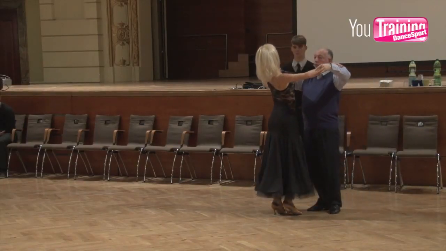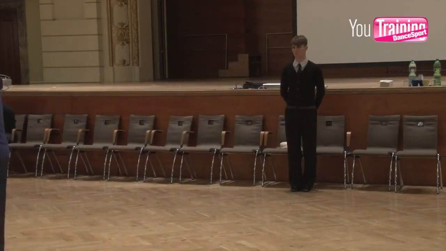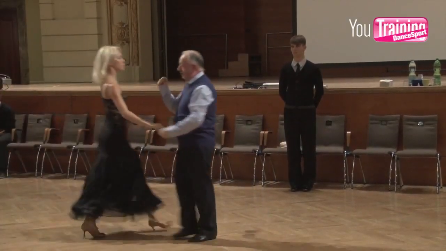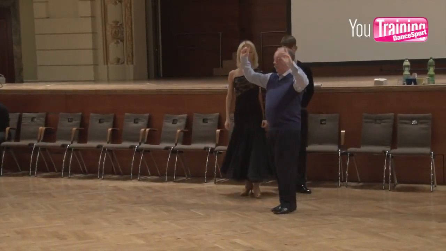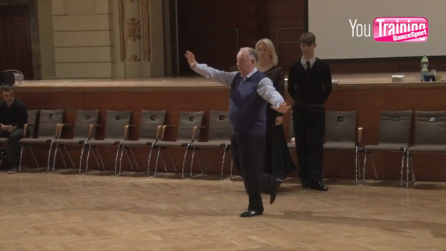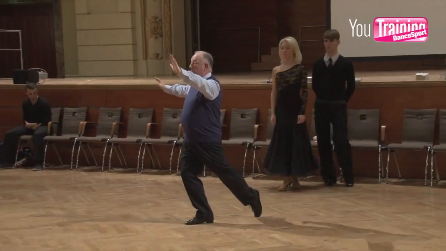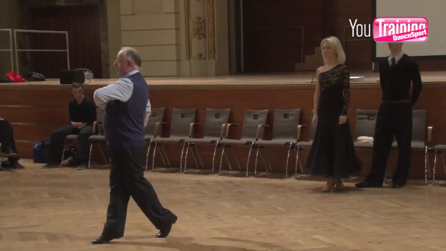I walk forward, I lower, rotate, I drive. So that's the big step. This is your walking step. This is where you lower and rotate. And this is the big movement. We'll talk later about this movement and this movement.